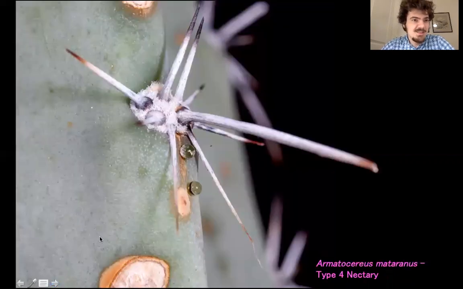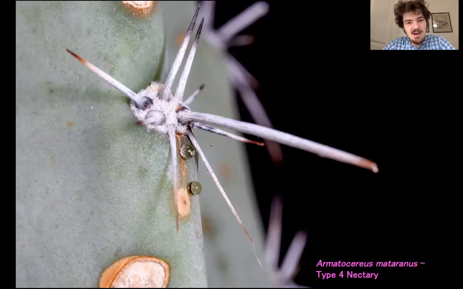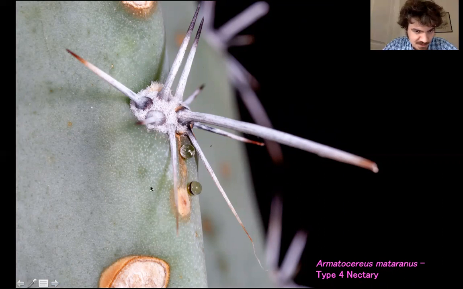Now we'll move on to the simplest, most basic type of nectary, the type 4 nectaries. And you can see them here, just these little patches of epidermis underneath the areoles have these little drops of nectar coming out of them.